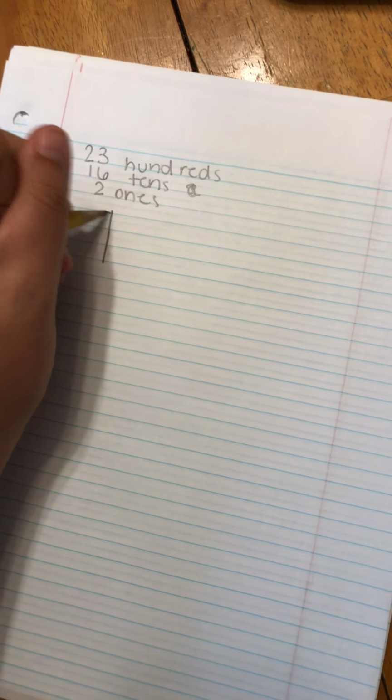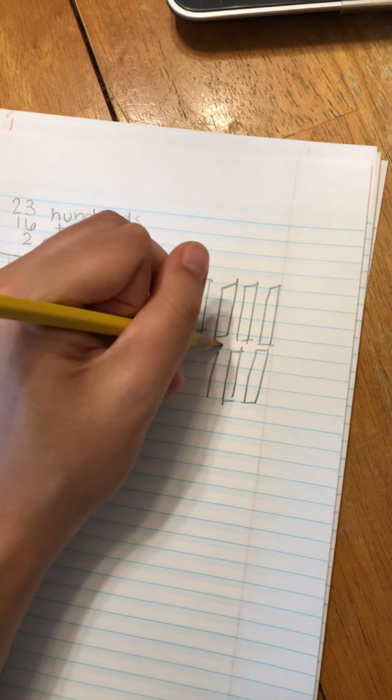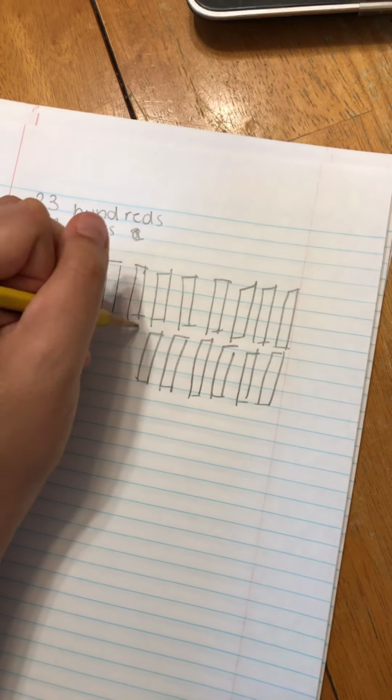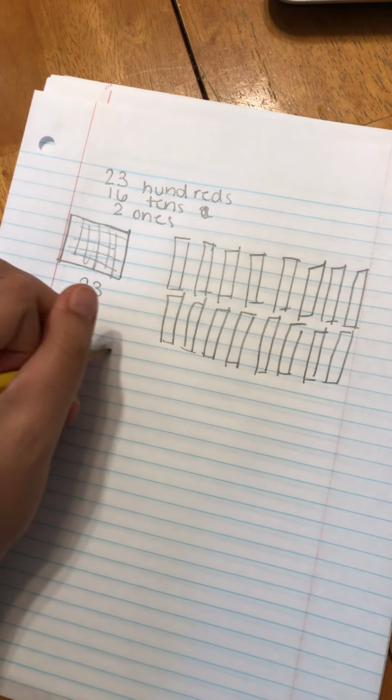And so the hundreds look like the little sheets, and there's usually 10 rows and 10 columns. But I'm not going to draw these out. I'm going to pretend like I drew 23 of these. Then there's 16 tens, 1, 2, 3, 4, 5, 6, 7, 8, 9, 10, 11, 12, 13, 14, 15, 16. And then there's two little 1 cubes.